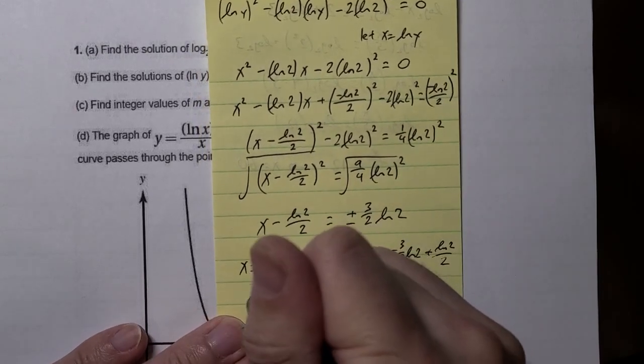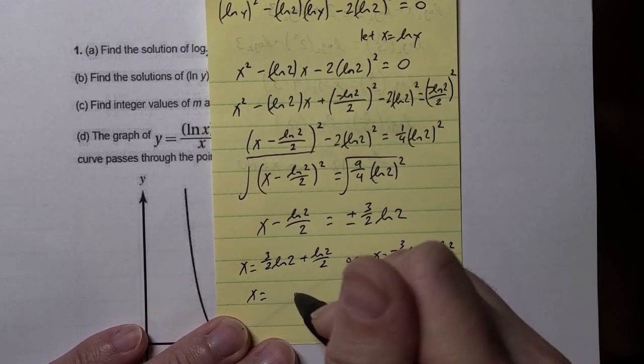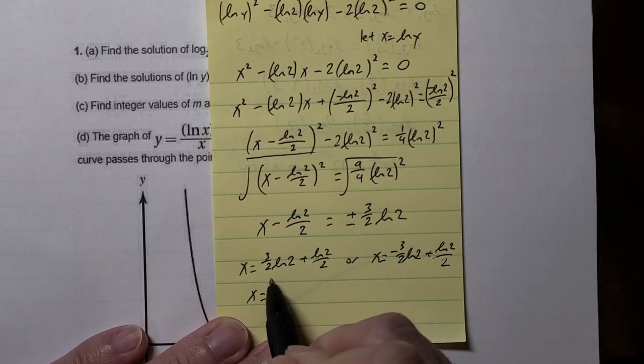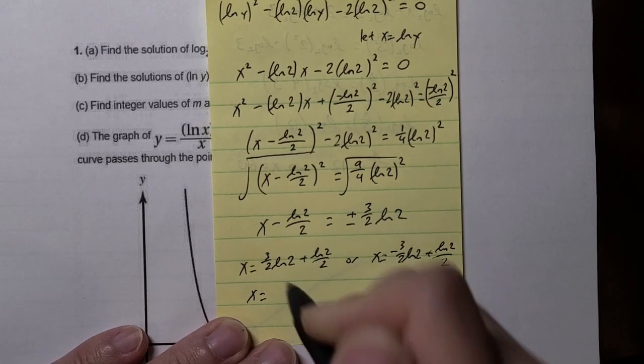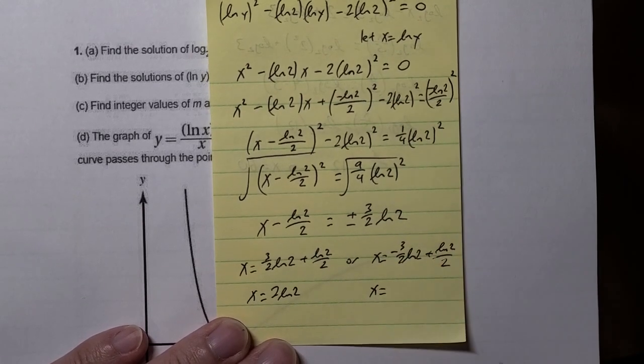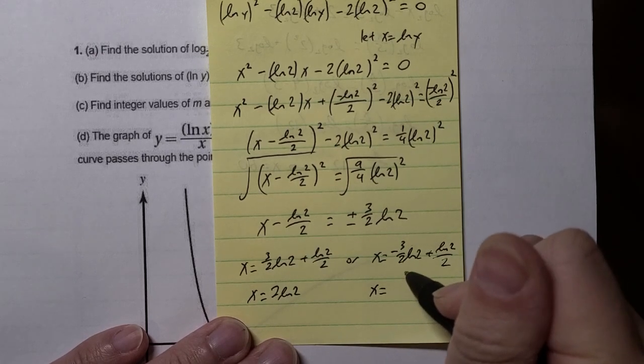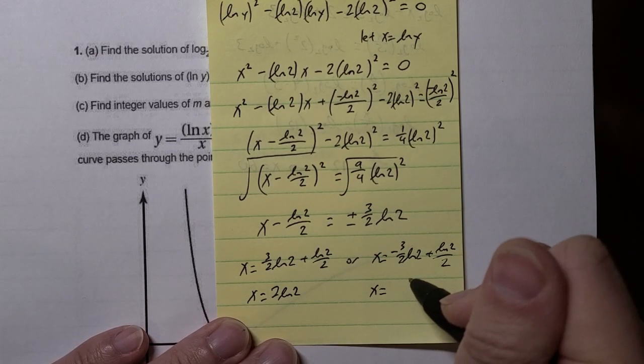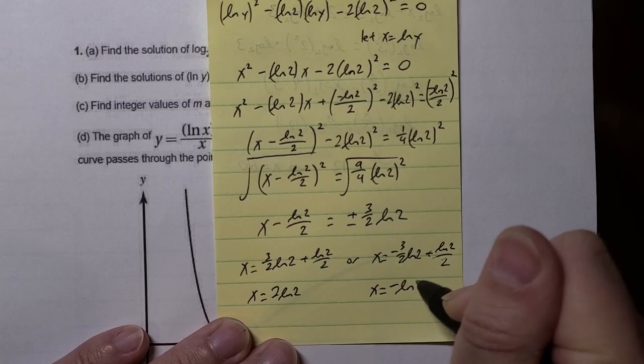So x would be 3 halves plus another half, that's 4 halves, which is 2 ln 2. And x here would be minus 3 halves plus half, that's minus 2 over 2, which is minus ln 2.